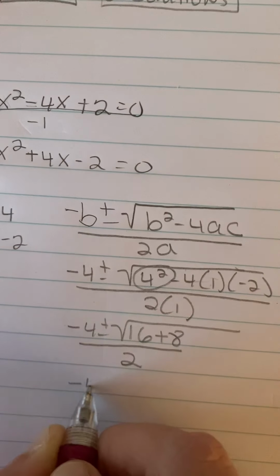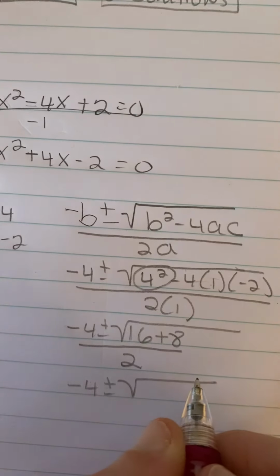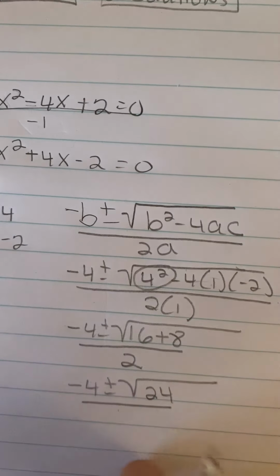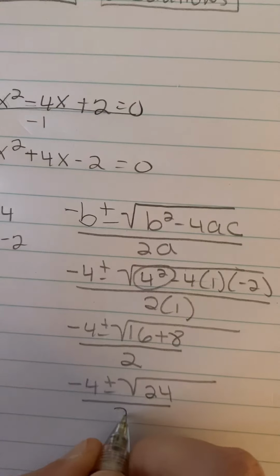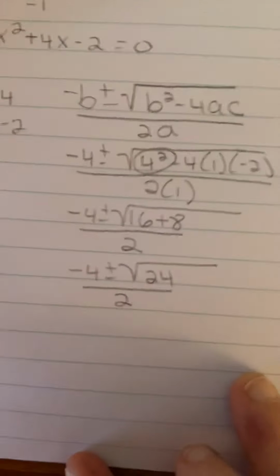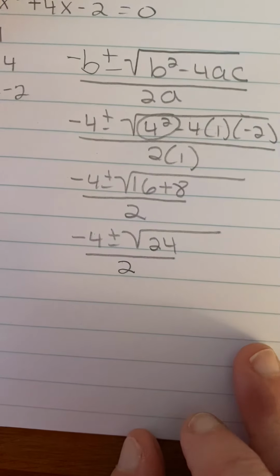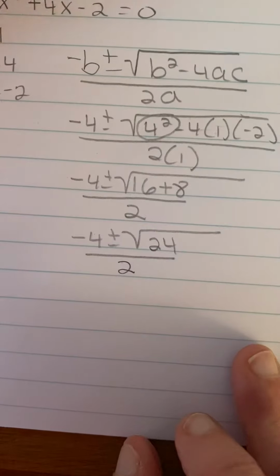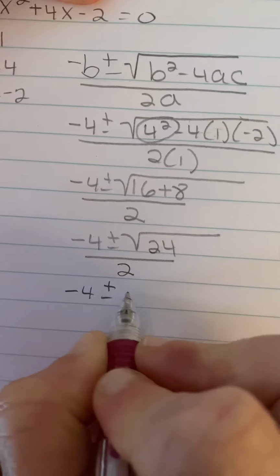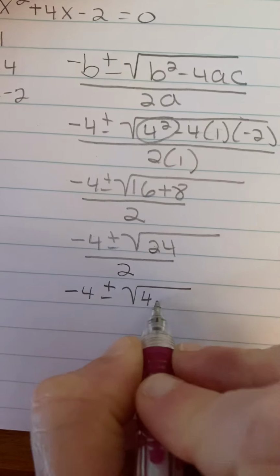And then from here, you get 24 over 2. Okay, so at this point, if I want to keep my answer in simplest radical form, which I'm a big fan of, I know a lot of you guys want to turn it into decimals. It depends really what your answer choices are. If you look here, what perfect square goes into 24? Well, I know 4 does. So 4 times 6.